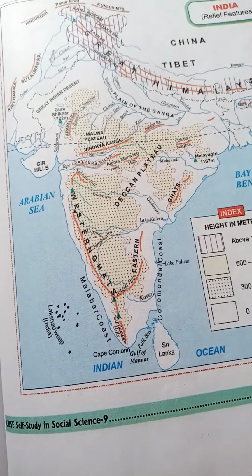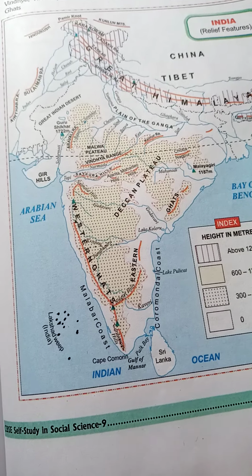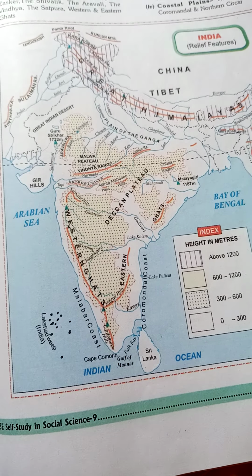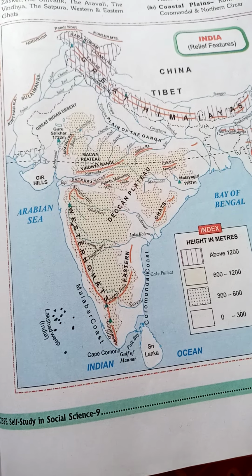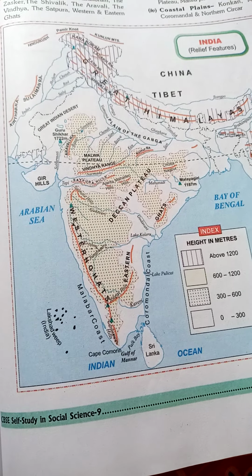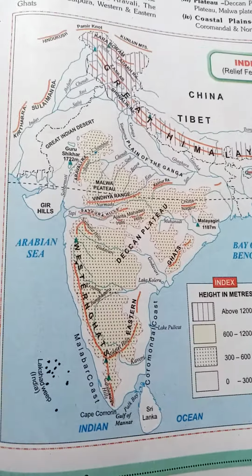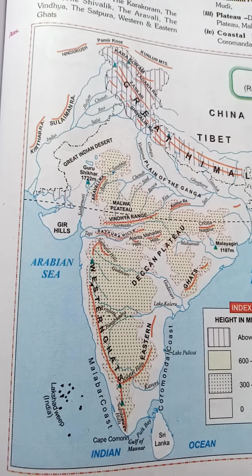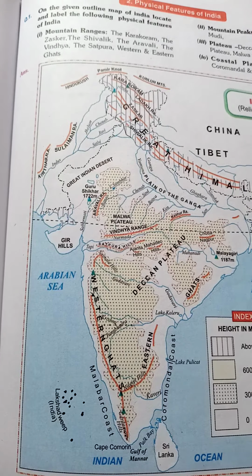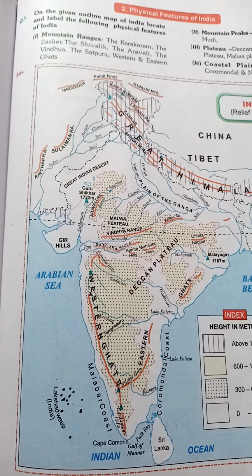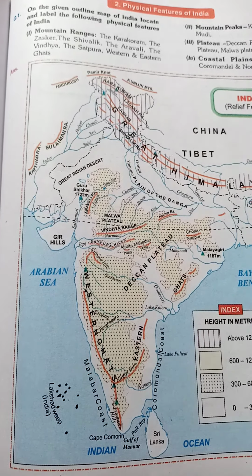The Aravali Hill lies on the western and northwestern margin of the peninsular plateau. These are highly eroded hills and are found as broken hills. They extend from Gujarat to Delhi in a southwest northeast direction.